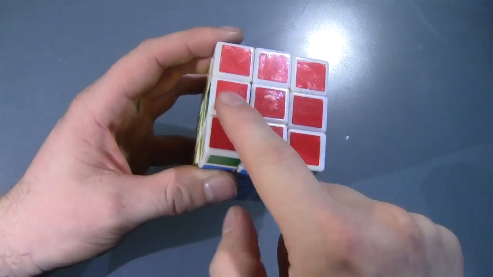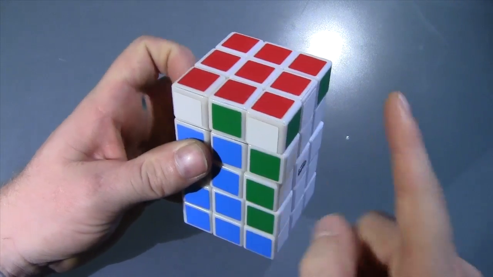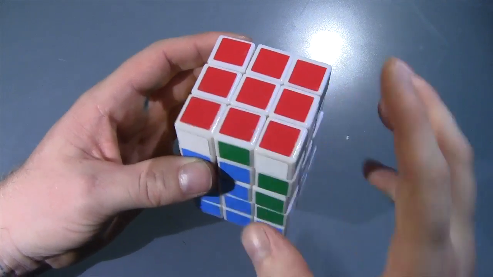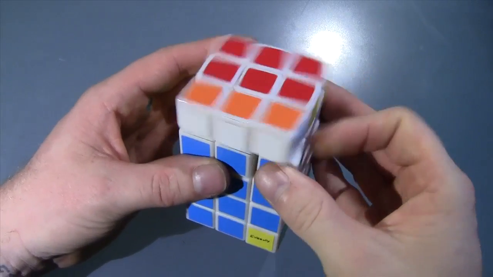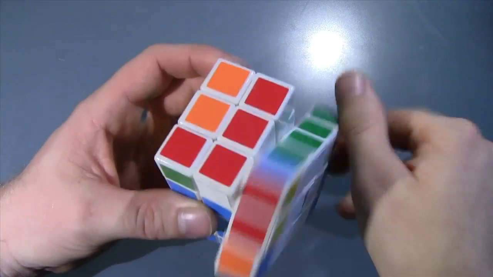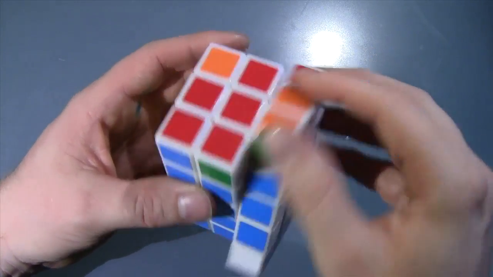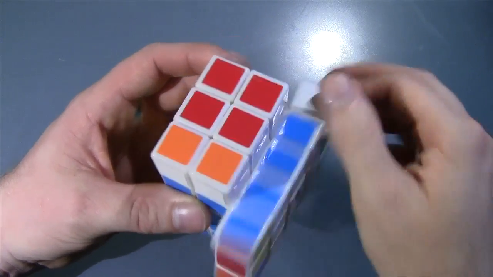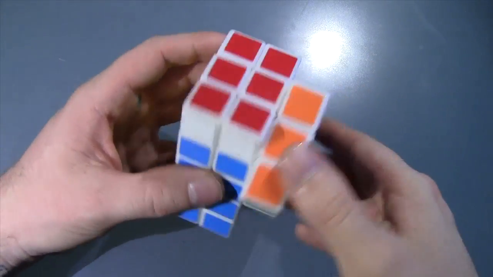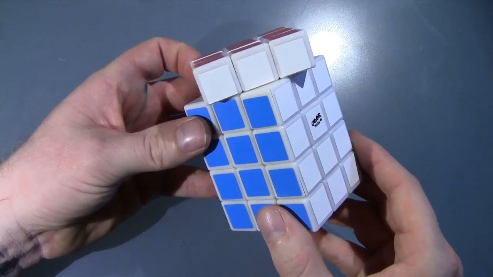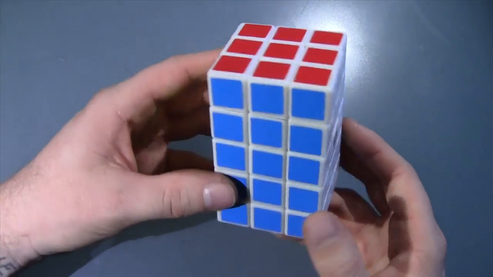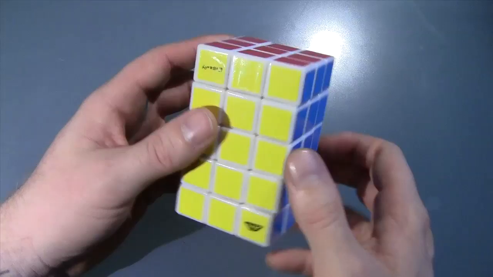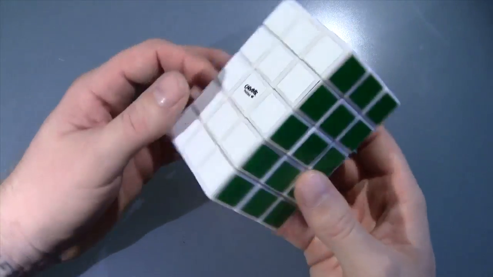So now we want to do an adjacent swap and they need to be in front of us and on the right. So now we just do an adjacent swap. R2, U, R2, U, R2, U2, R2, U2, R2, U, R2, U prime, R2, and now we can just solve it by turning our layer to align with everything else. And you have solved your 3x3x5 cuboid.